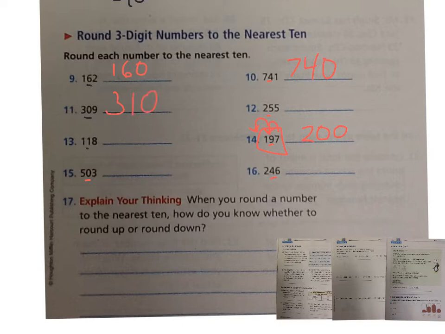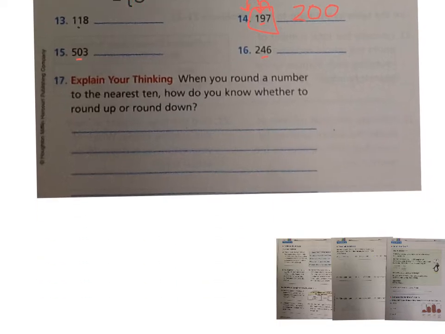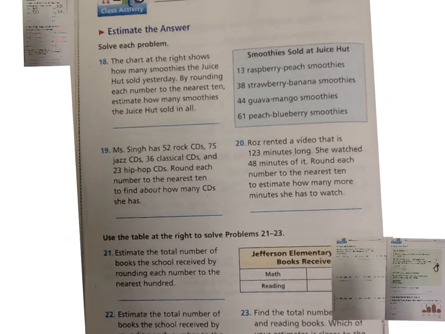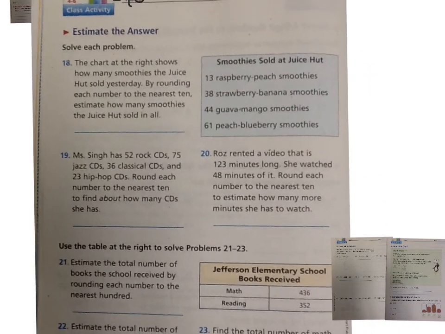And I'm not going to do the rest of them. I think you guys got the hang of this. So I'm going to get this page out of the way. I want to go to the next page. Here are some story problems. So you kind of have to walk through them, talk through them. It tells you a chart on the right.